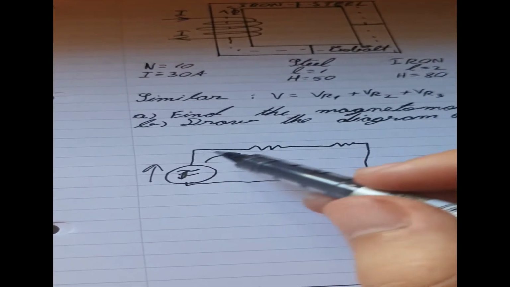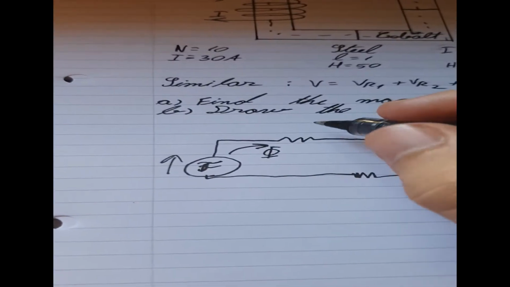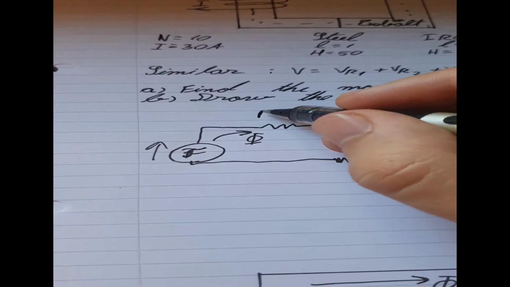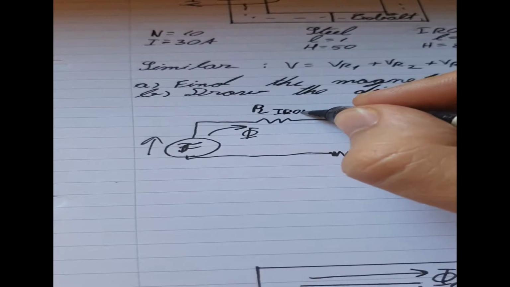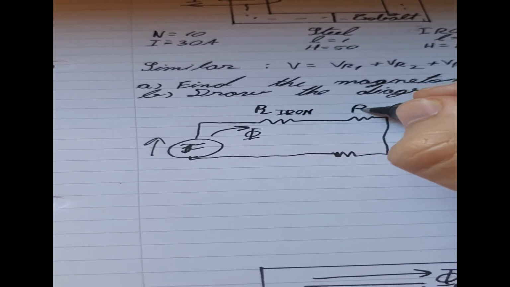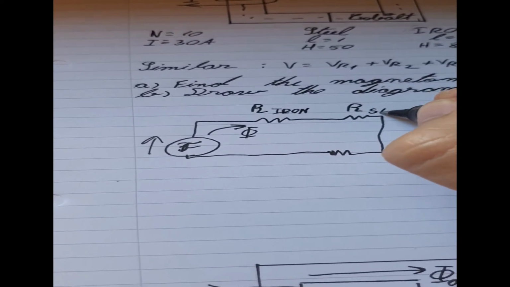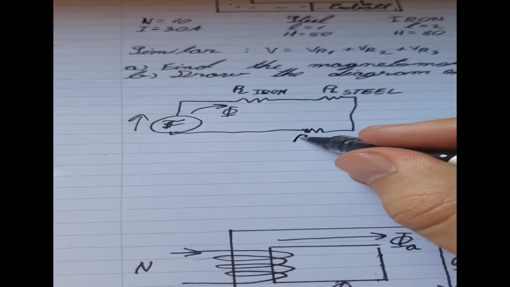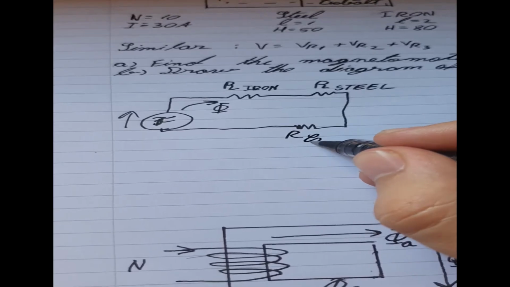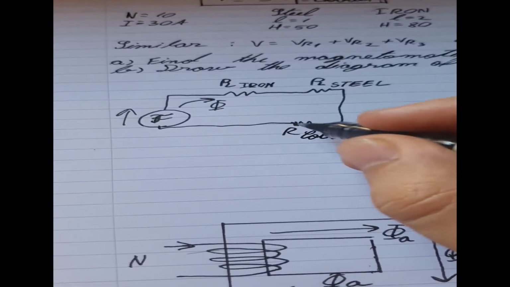So here is the source, here is the flux. Now let's put the reluctance. This is the first R for iron, this is another R for steel, there is another R for cobalt. There you go.